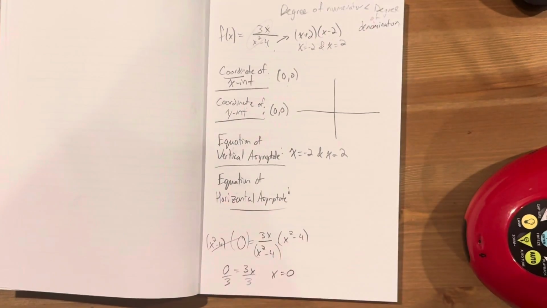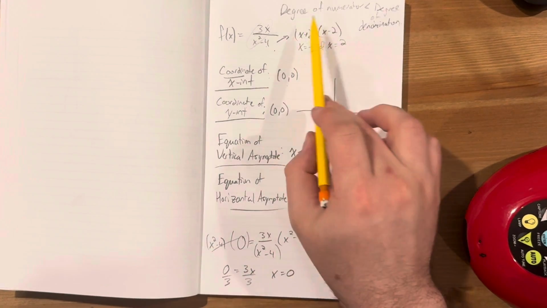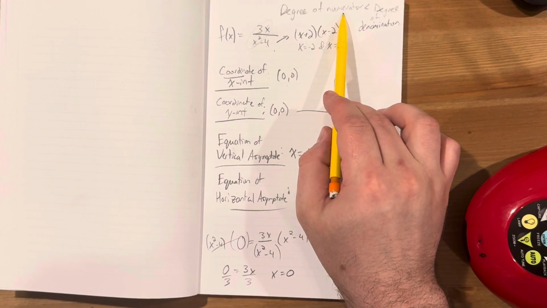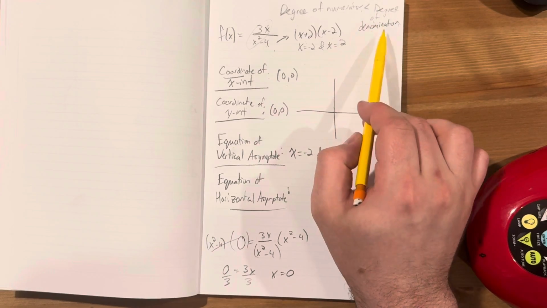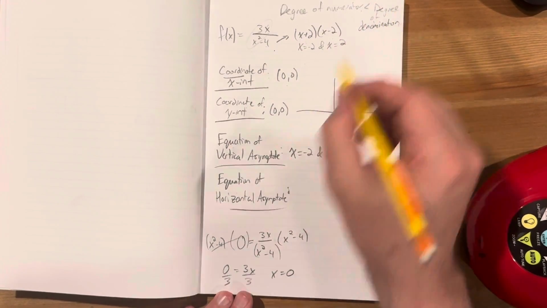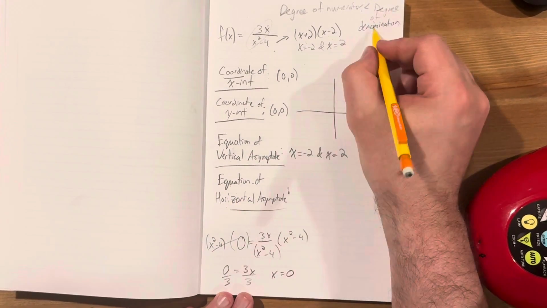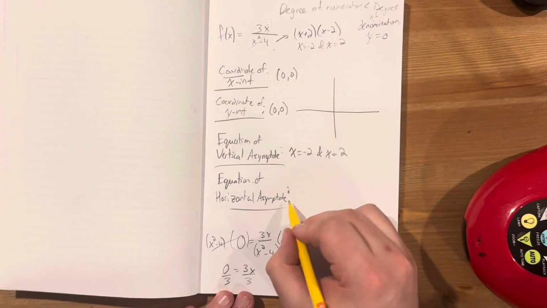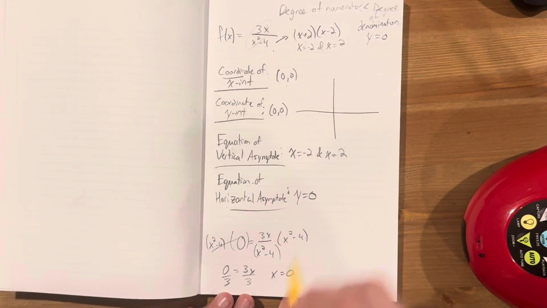All right, so now that I have that, that tells me since my degree in the top is less than the degree of the bottom, I can say that my equation for the horizontal asymptote is going to be y equals 0. That's just your x-axis.